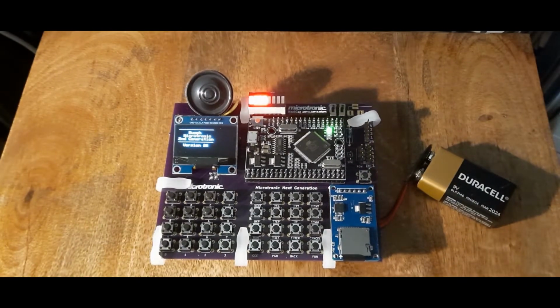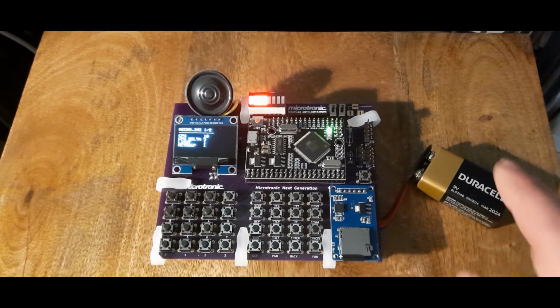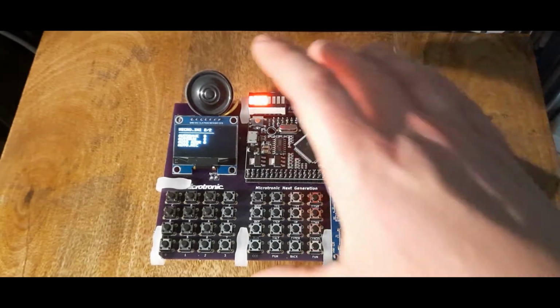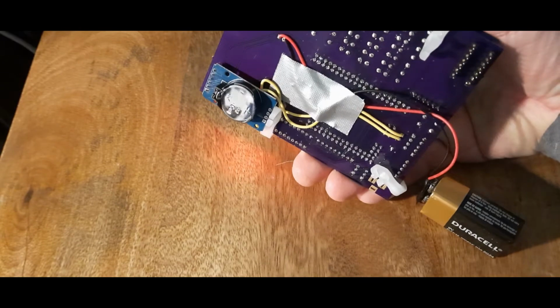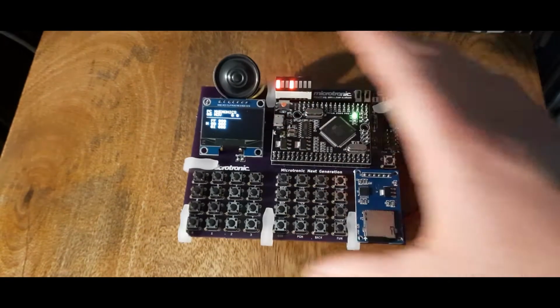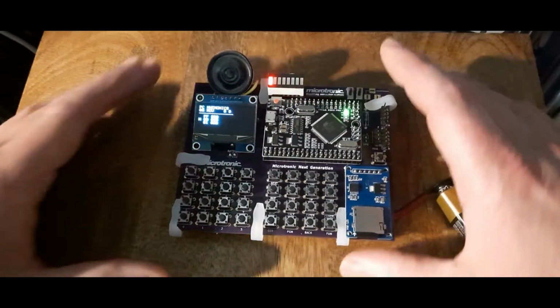So functionality is exactly the same as in previous Microtronic Next Generation versions. Notice that I'm running from battery this time, and as with the previous versions, we have a little loudspeaker, the battery backed up real-time clock, and of course the SD card for file storage.